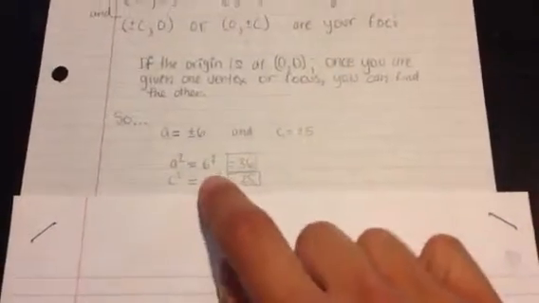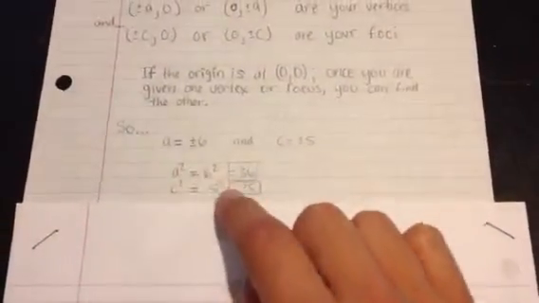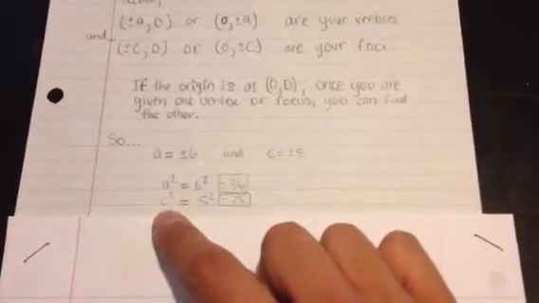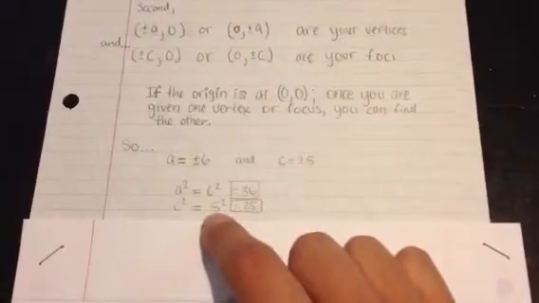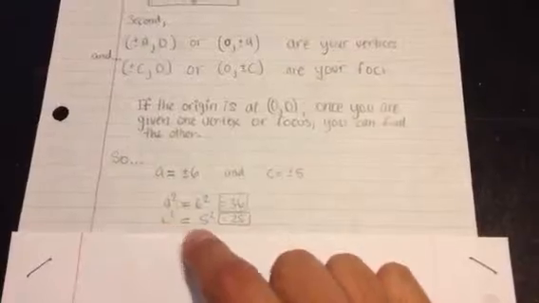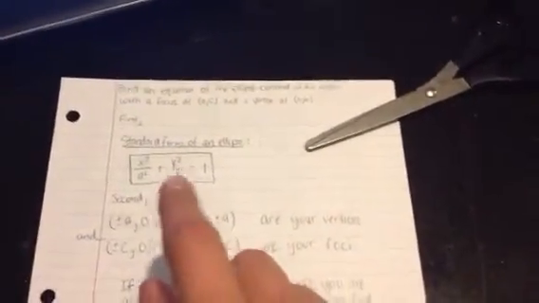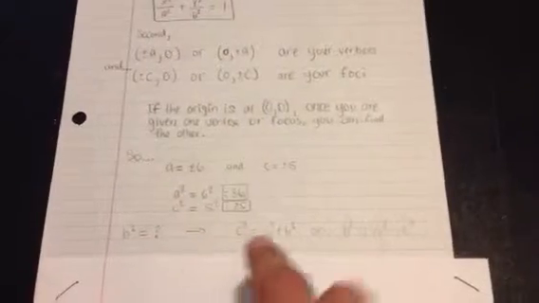So if your a squared is just taking your a and squaring it, you'll be left with 36. And if your focus value, which was 5, is squared, making c squared, that'll be 25. Now, we need to find out what the b value is in order to get back to that original equation, or to put something into this form, so what you'll need to first do is find your b squared value.